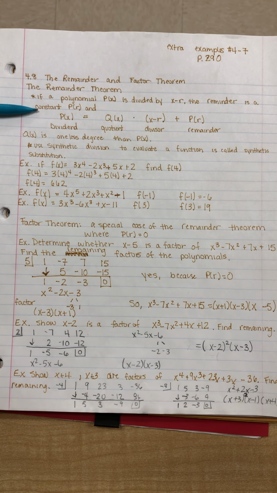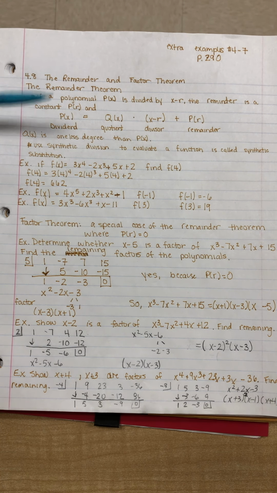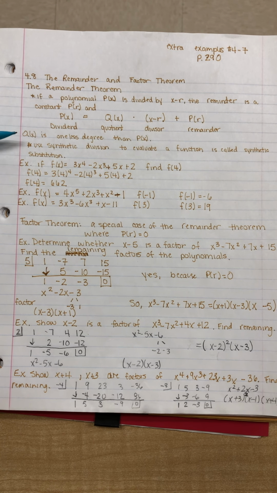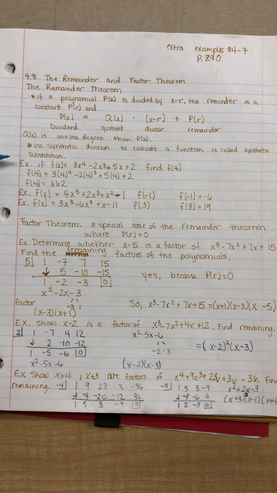Okay? A little note to remember is that q of x is always one less degree than p of x, right? Because when you divide, whether you use long division or synthetic division, which we've already done in past sections, you're always one less degree. Okay. We can use synthetic division to evaluate a function. This is called synthetic substitution, technically. We can basically just use function substitution, which we've done before.